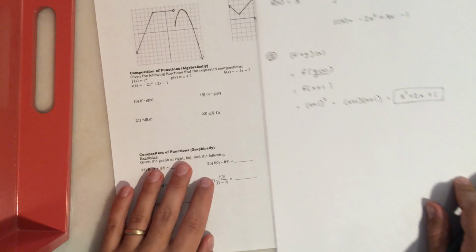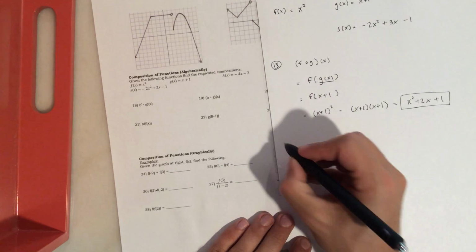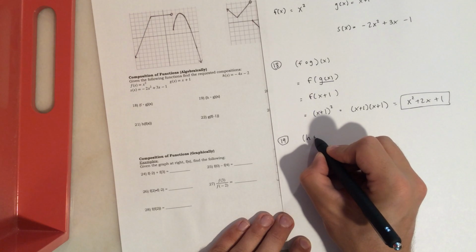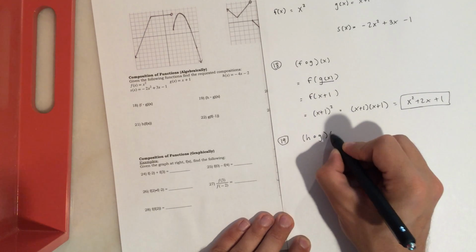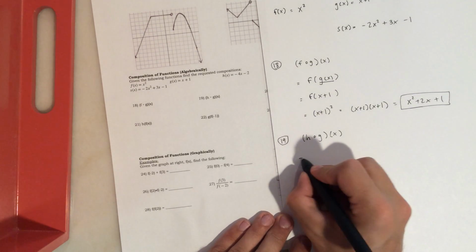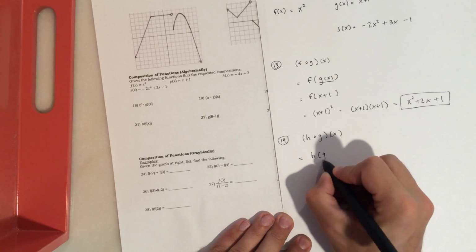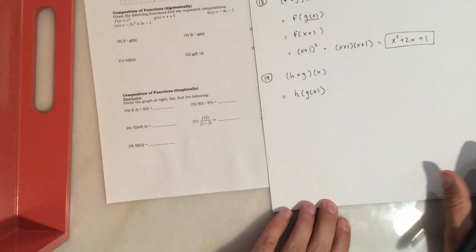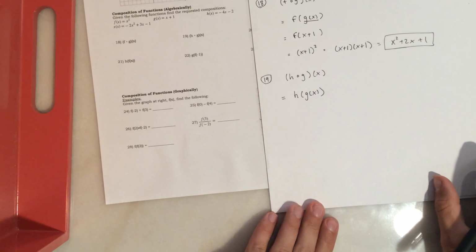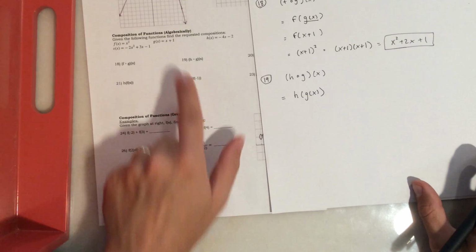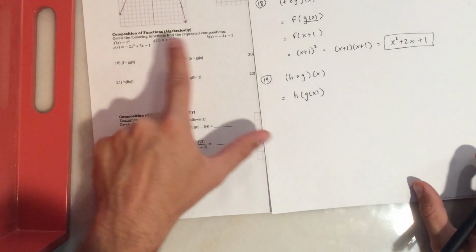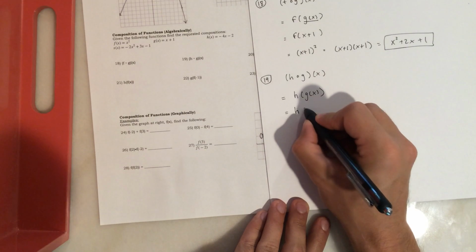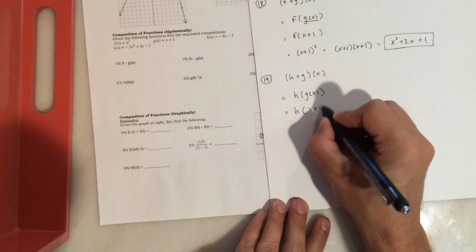Okay. What about 19? What is h open circle g of x? Well, you should be able to read this as h of g of x, which is asking you to take g of x, plug it into h of x. So that's h of x plus 1, right?